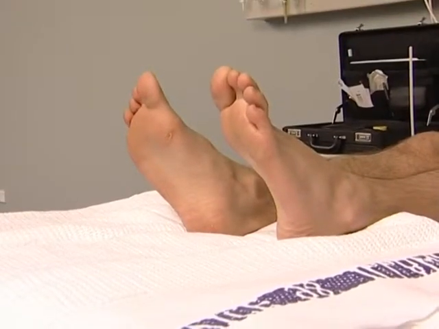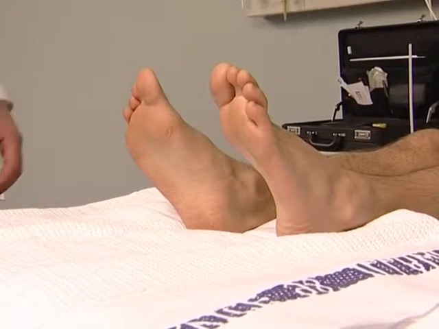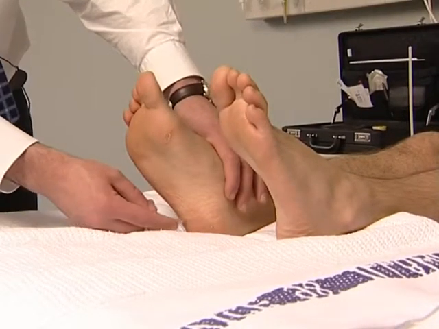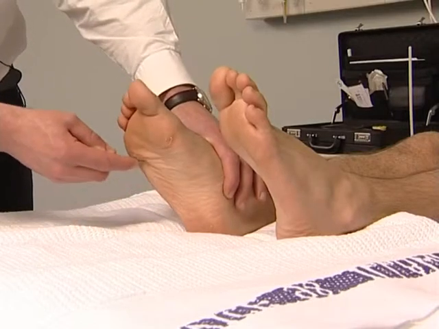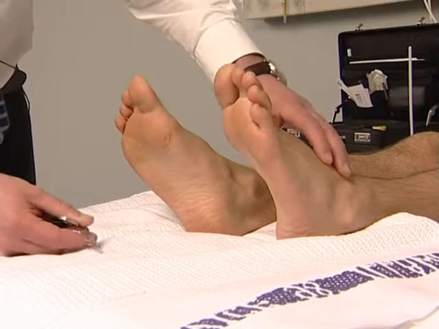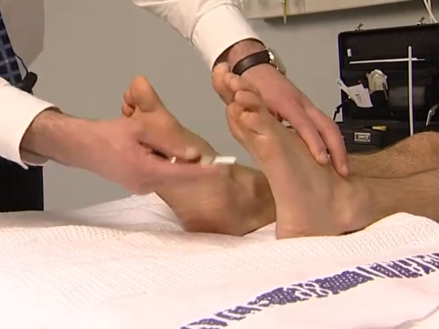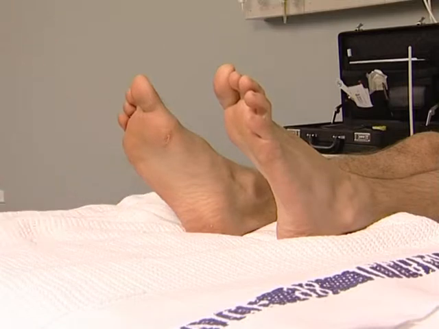Now test the plantar reflexes. Richard, this is going to be a bit uncomfortable. I'm going to be scraping the bottom of your foot. Stroke up the lateral aspect of the sole and curve inwards before the key reaches the toes, moving towards the middle metatarsophalangeal joint. The normal response is flexion of the big toe at the MTP joint. Okay, thank you.